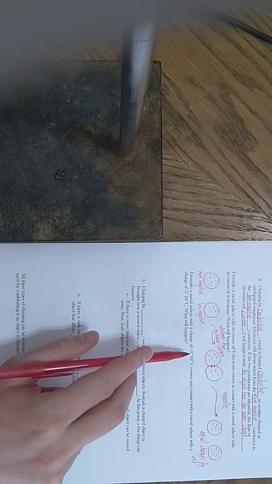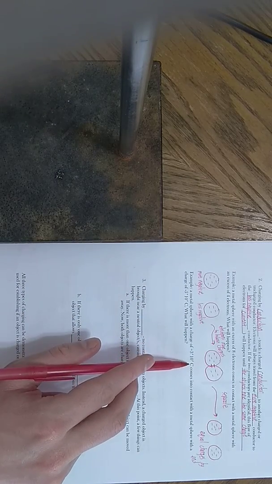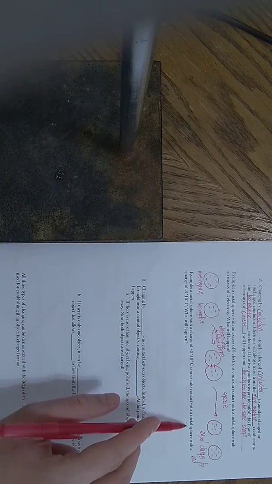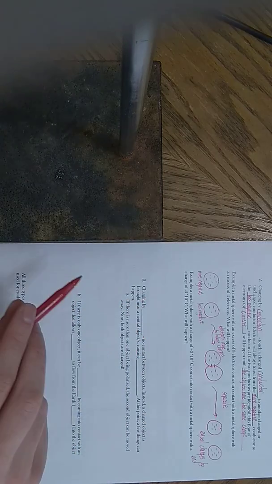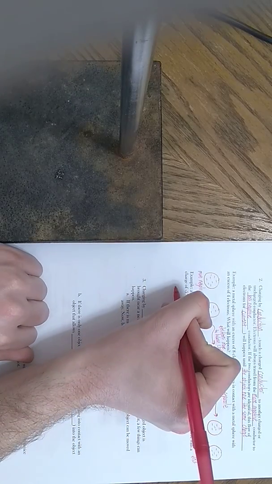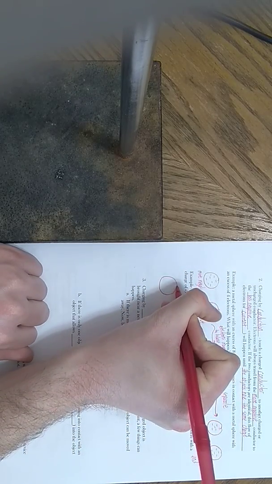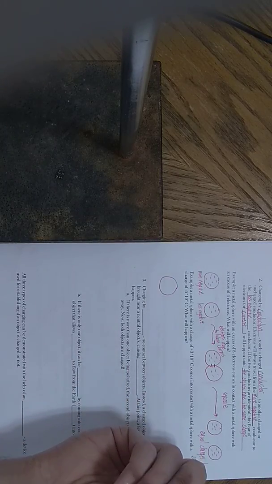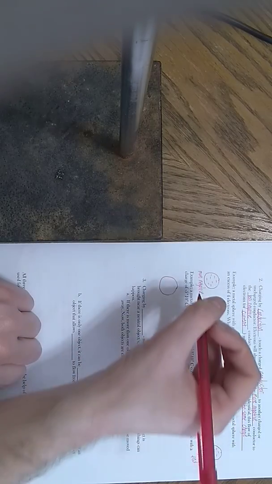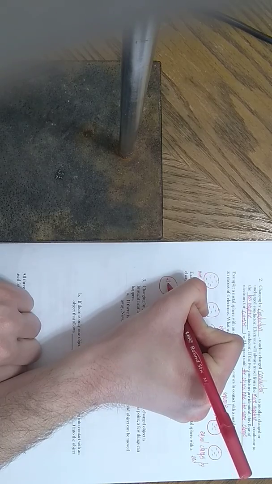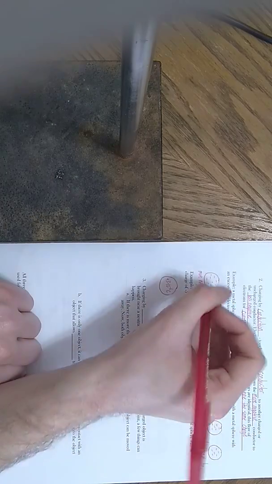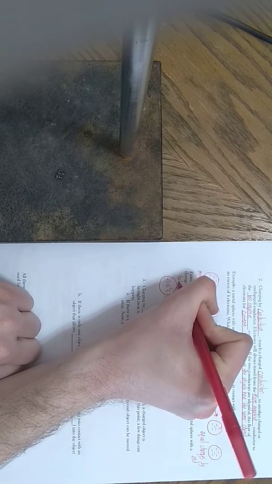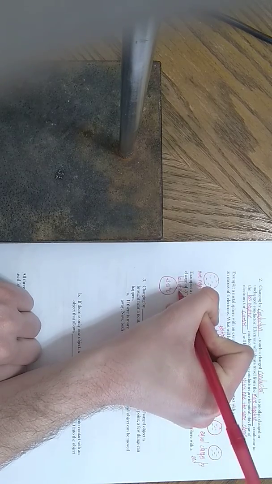A metal sphere with a charge of positive 3 times 10 to the negative 6 coulombs comes into contact with a metal sphere with a charge of negative 5 times 10 to the negative 6 coulombs. What will happen? This time we can't draw in all those charges. That would take forever. Instead, we're just going to label each object with its charge. This is positive 3 times 10 to the negative 6 coulombs.